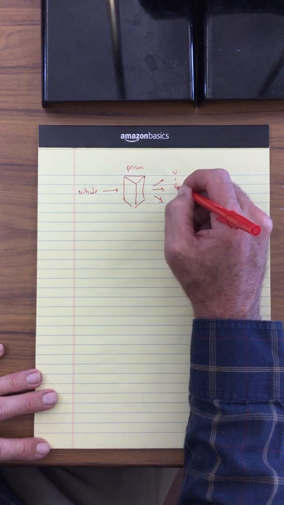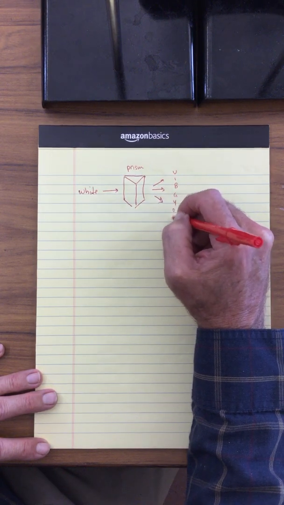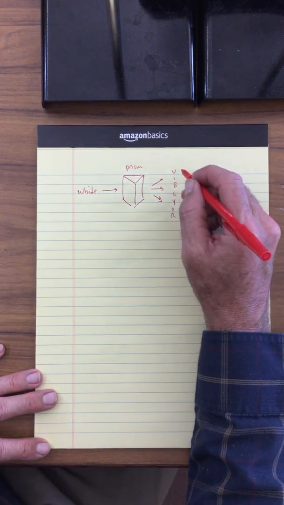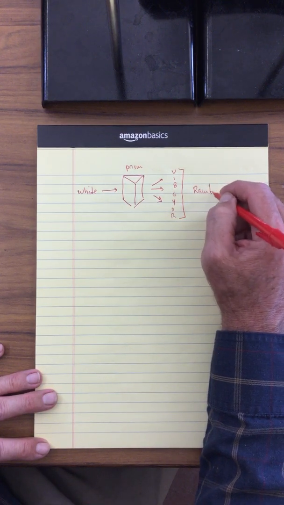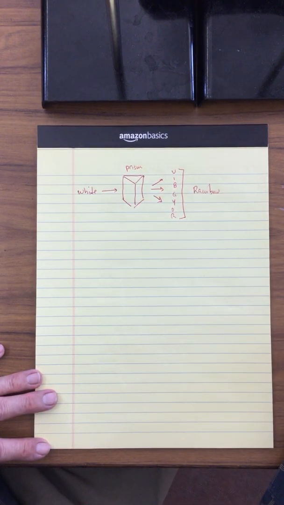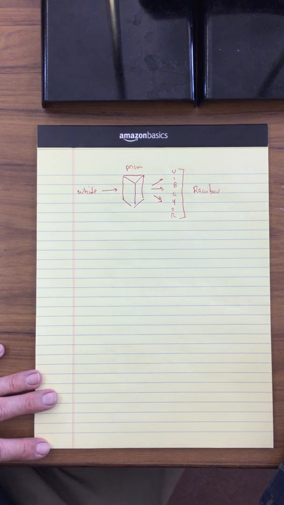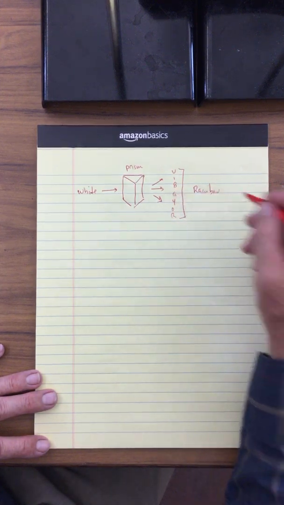You get your VIBGYOR. This rainbow of colors, if you remember from chemistry, is part of the electromagnetic spectrum, and there are no gaps or any spaces. It's one continuous blending from one color to the next.